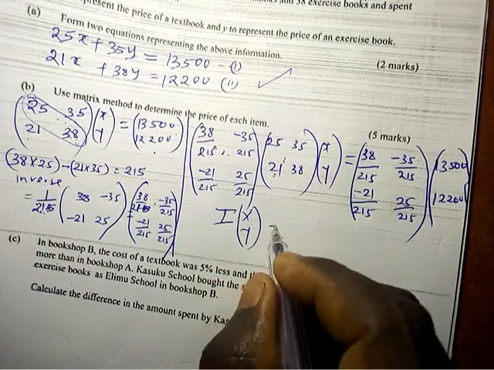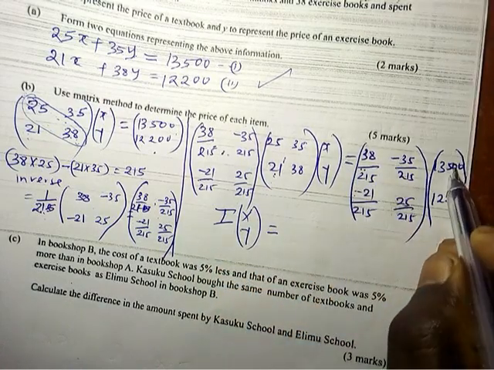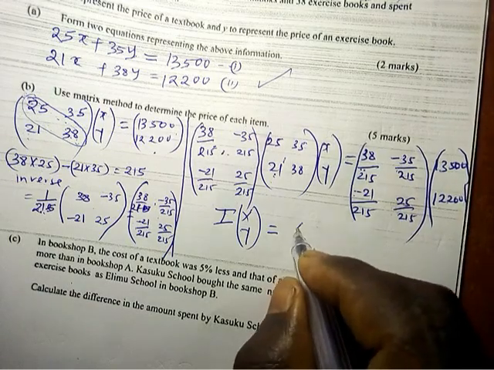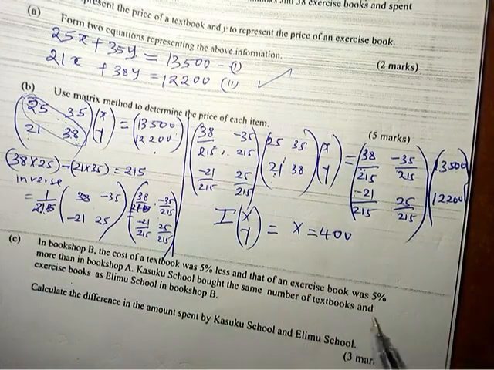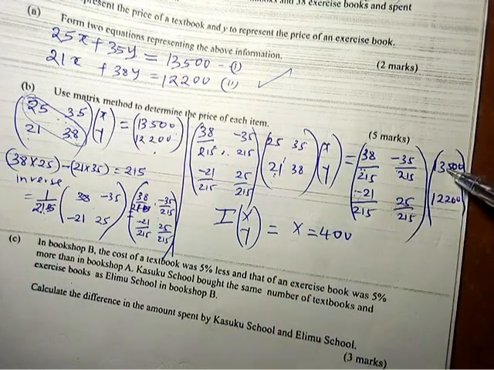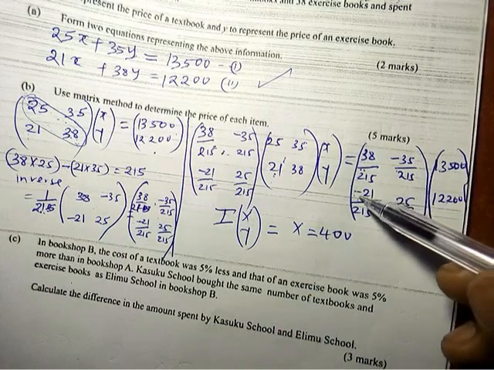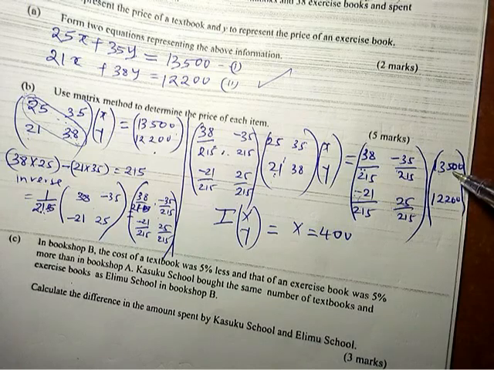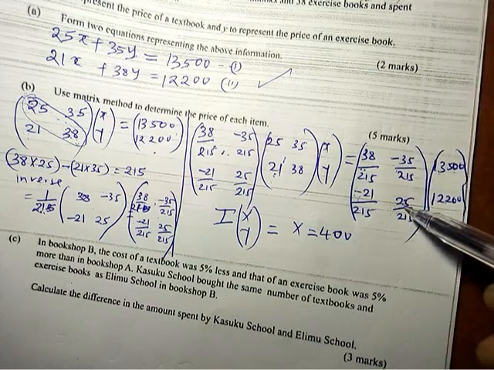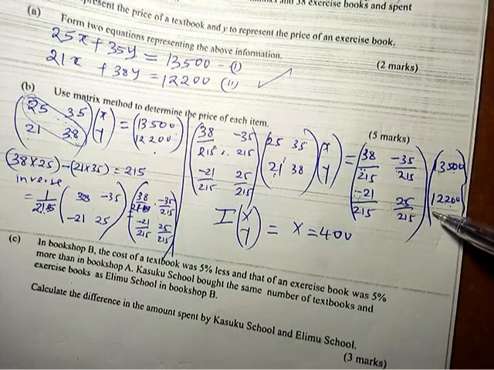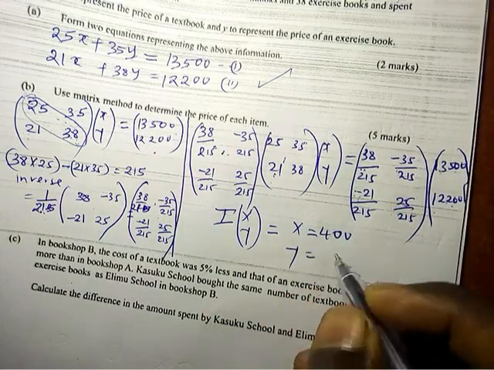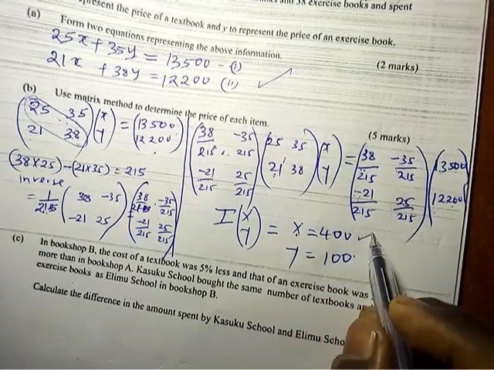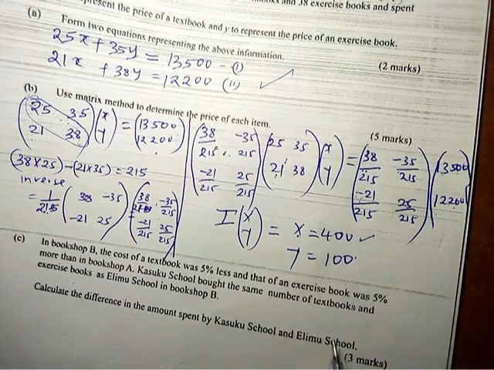XY is equal to, now you multiply this times this times this, you add that, you will get x equal to 400. This one times this, you use a calculator, negative 21 over 215 times 13,500, you put that answer aside, and then 25 over 215 times this, you add, you get the answer as y equal to 100. So one textbook was 400 and one exercise book was 100 bob.